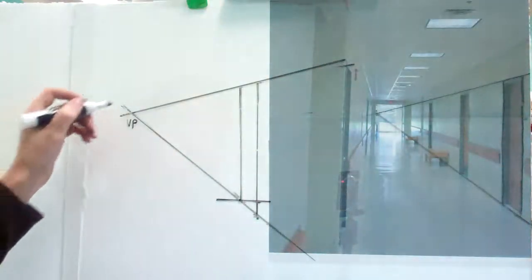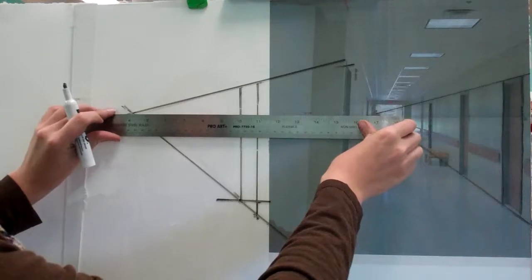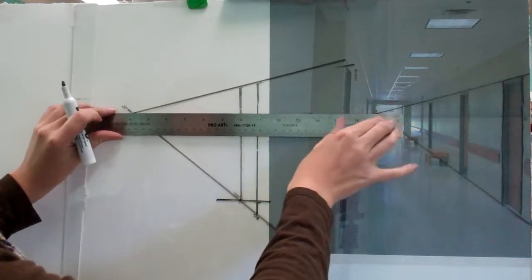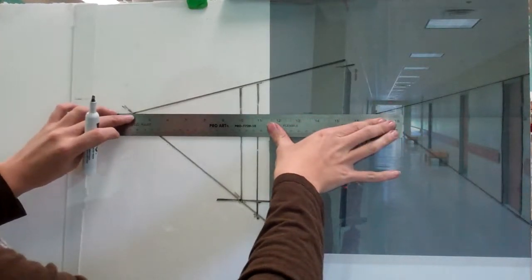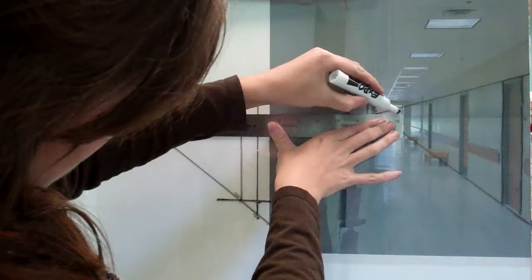So, all right, now the vanishing point does fall on a horizon line. The horizon line in one-point perspective is always a horizontal. Why?